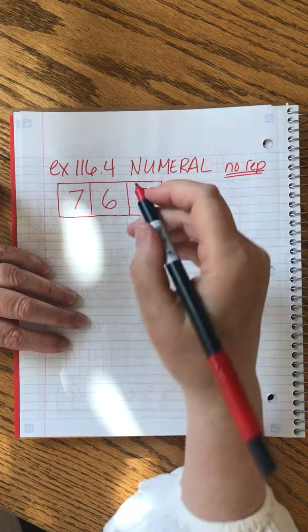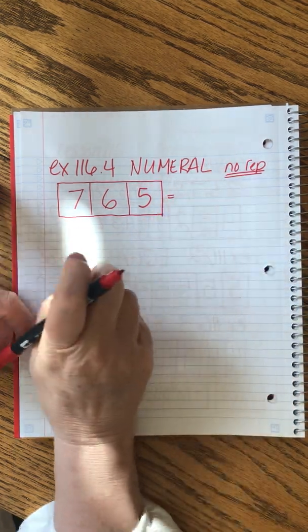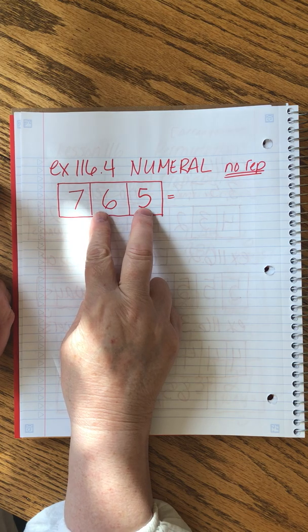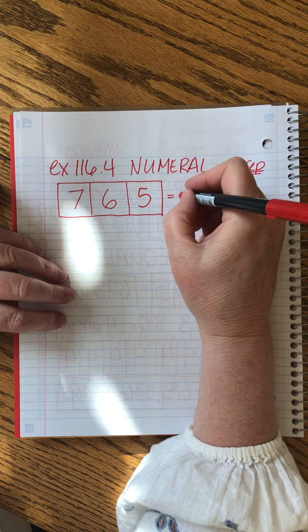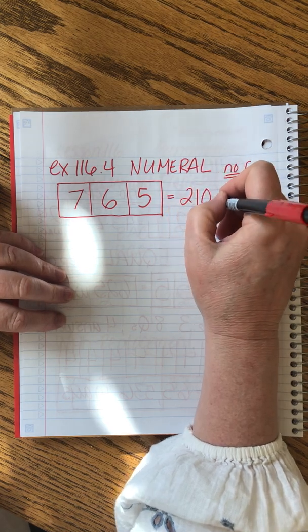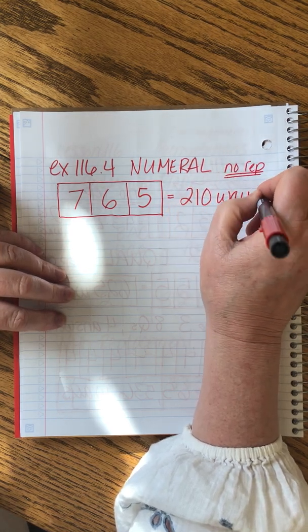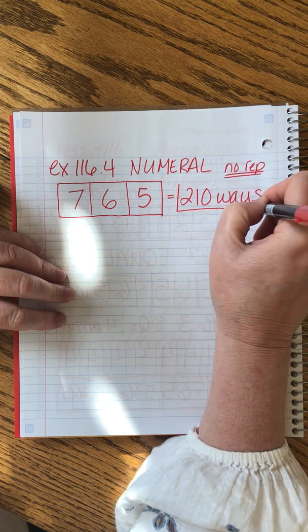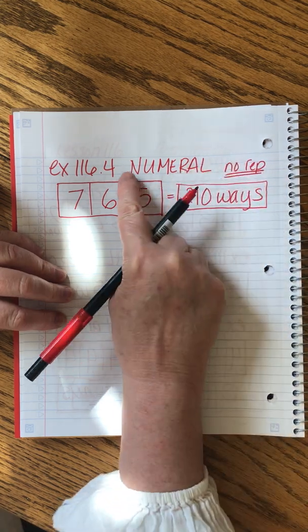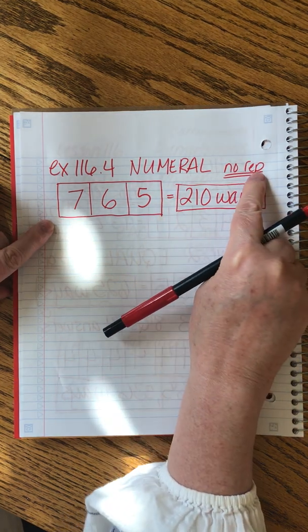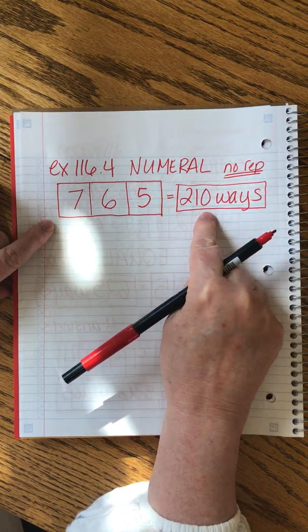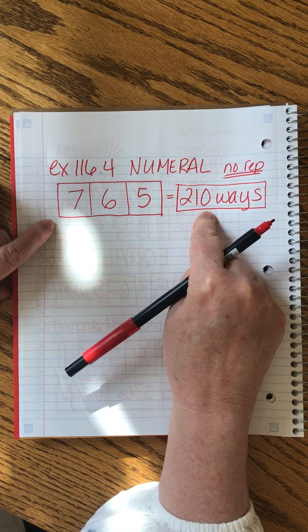When we multiply this together, let's see, what I do is I do this, because that's 30, and then I can easily multiply 30 times 7 to get 210 ways. So there are 210 ways to combine these 7 letters into 3-letter chunks without reusing them. There's 210 ways. Aren't you glad we don't have to write them all out? I would cry.